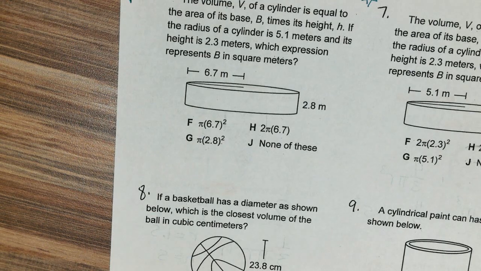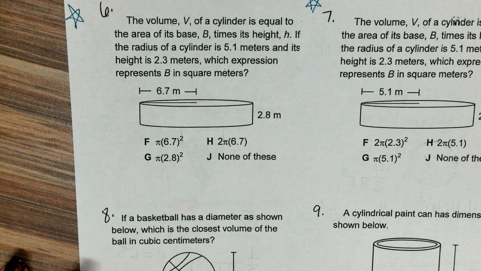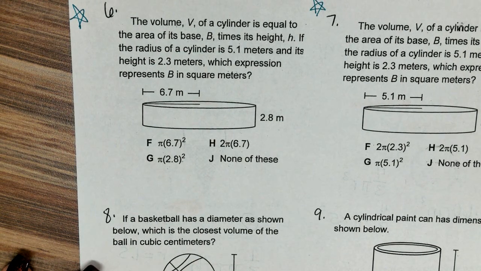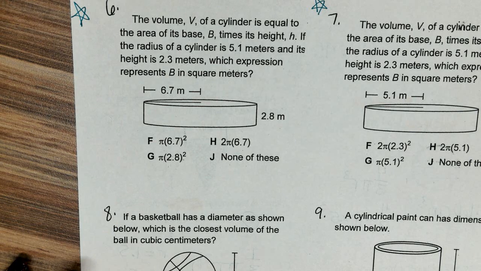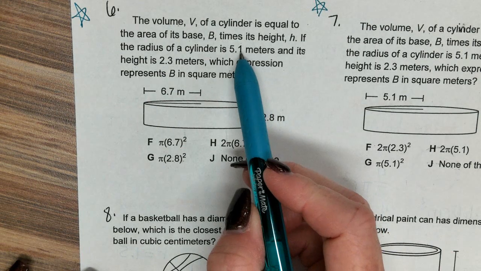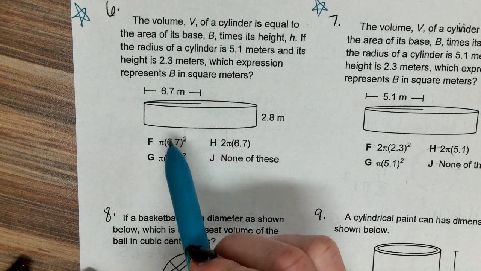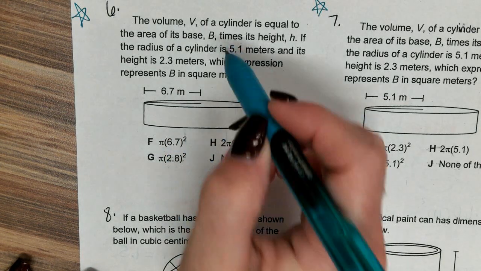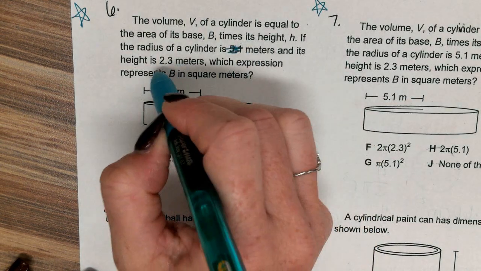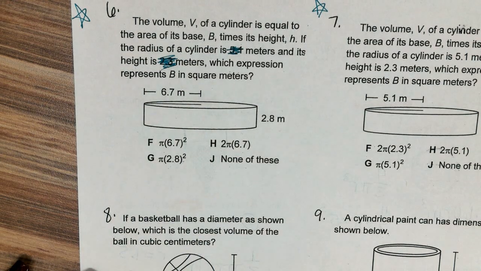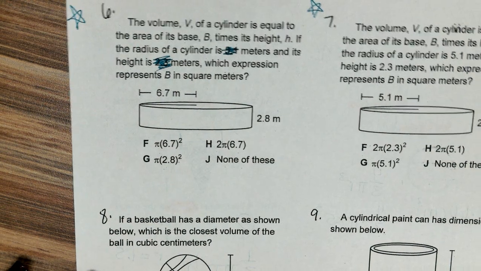You have to read the question. It says, the volume of a cylinder is equal to the area of its base times its height. If the radius is 5.1 meters, did y'all see a problem? Did this even match? Okay, it looks like this one used the picture's numbers, so just don't look at these. Look at the picture. That's just a typo on this question, okay? But that was definitely confusing.